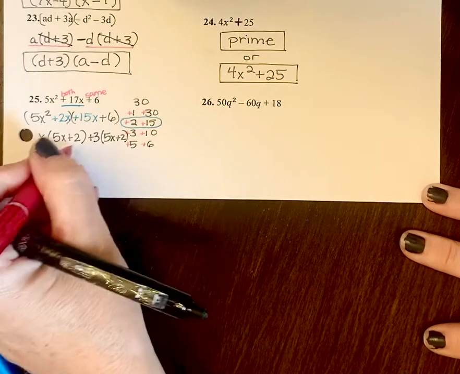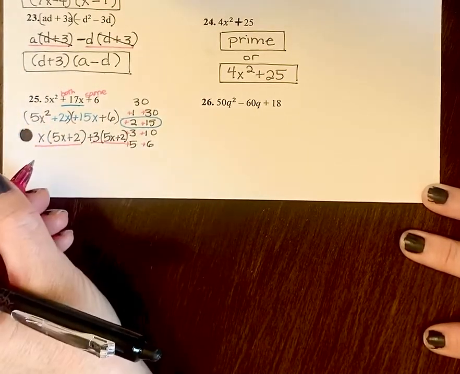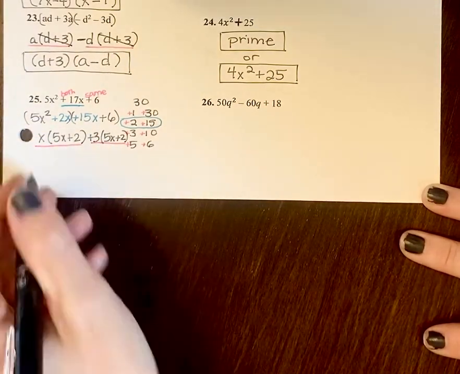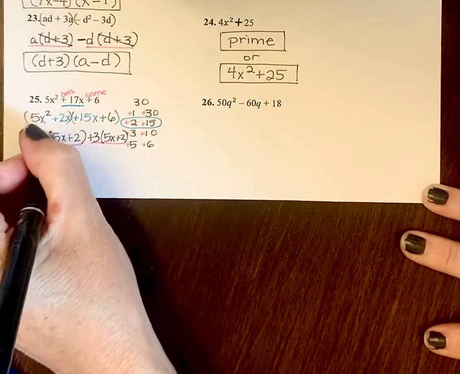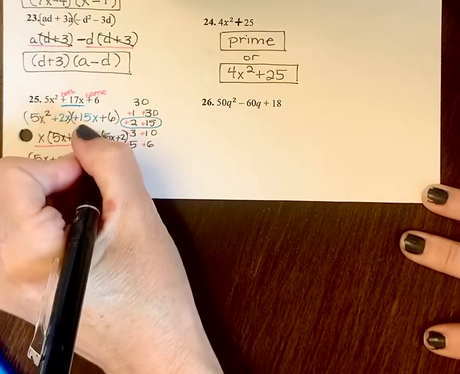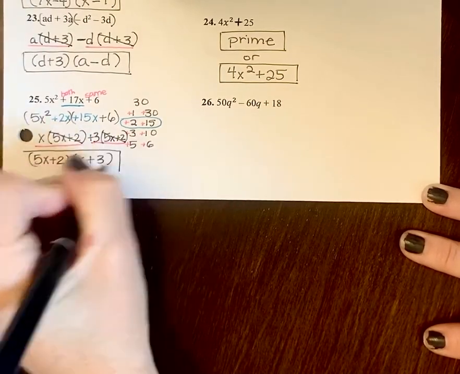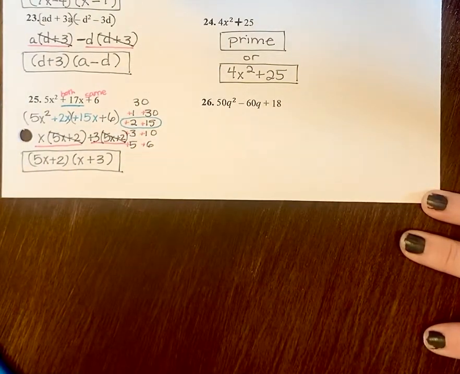Okay, so this is the factored form of the first group, factored form of the second group. They both have the same binomial, so I'm going to factor out the whole binomial. When I factor out this binomial, I'm left with an x. When I factor out that binomial, I'm left with a 3. So that's the answer.